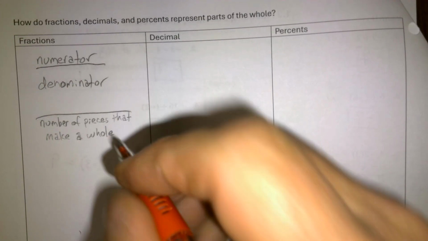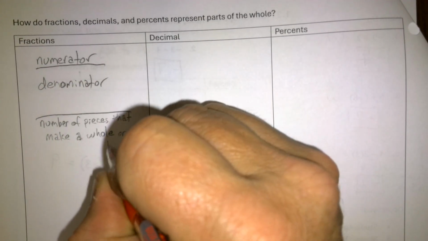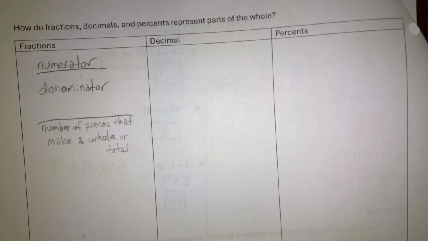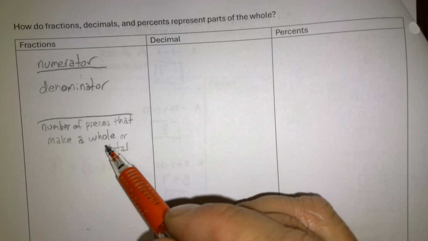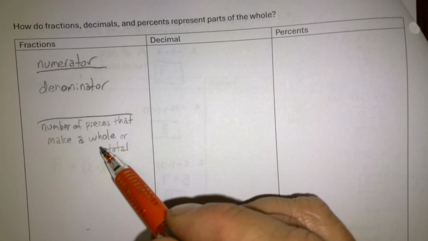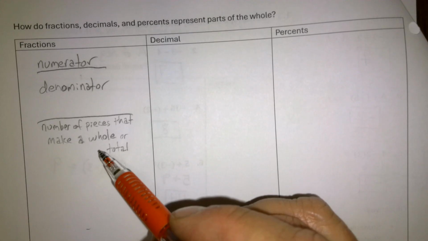So in other words, the whole or total. If I break apart a cookie, how many of those pieces will it take to get a whole cookie back? How many pieces does it take to make a whole cookie? Or how many pieces was the cookie broken into?